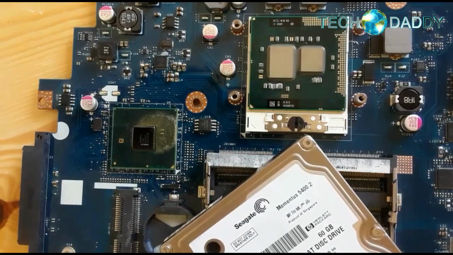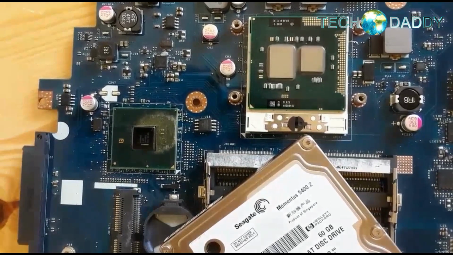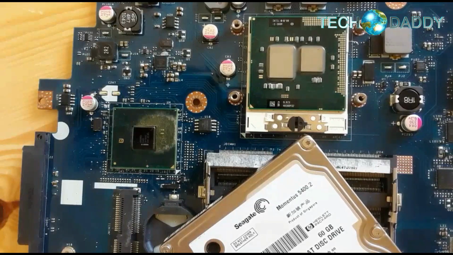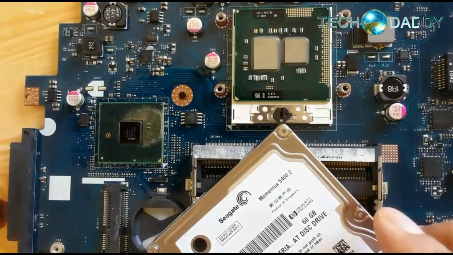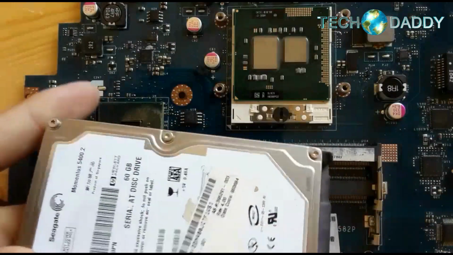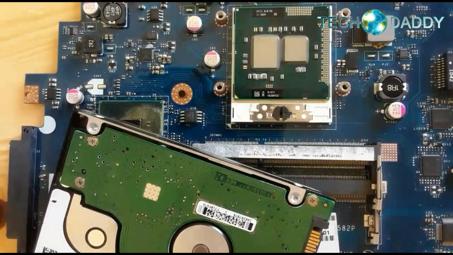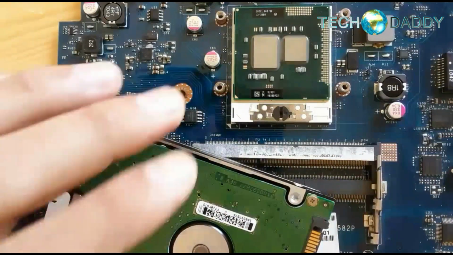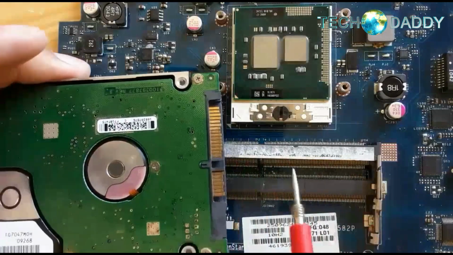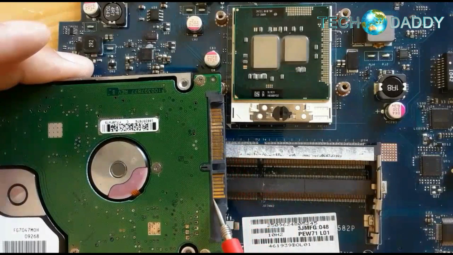Now we're going to see another common fault that you can encounter in a laptop motherboard: the problem of the HDD, or hard disk drive. When you have a problem with your hard disk drive, the laptop can be powered on, but you will get no data on the screen. That's why you should check the HDD.